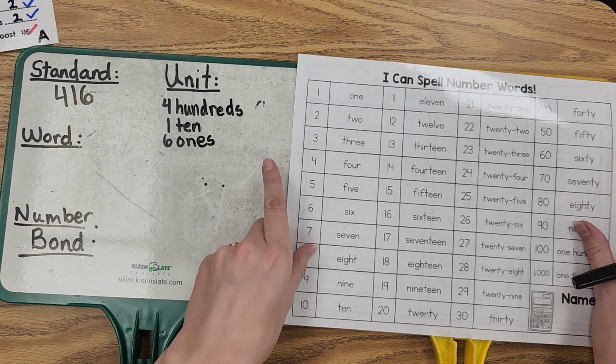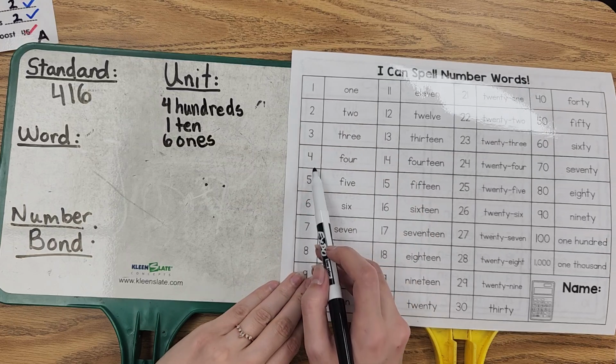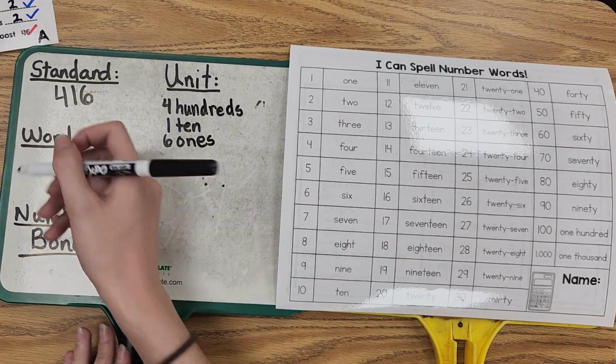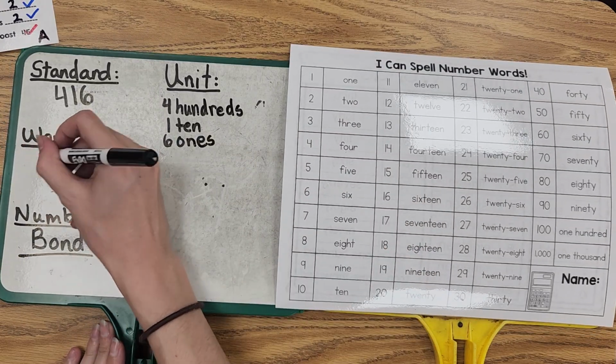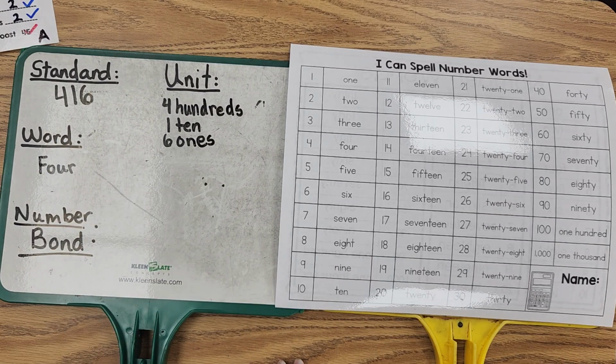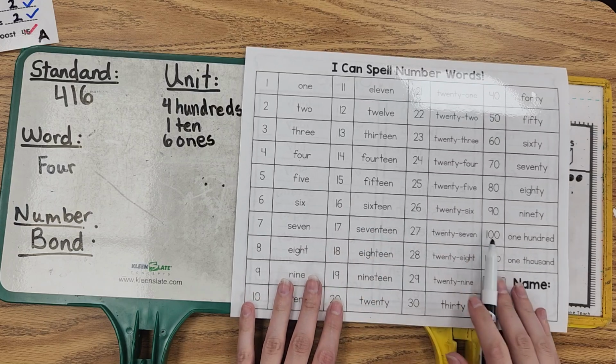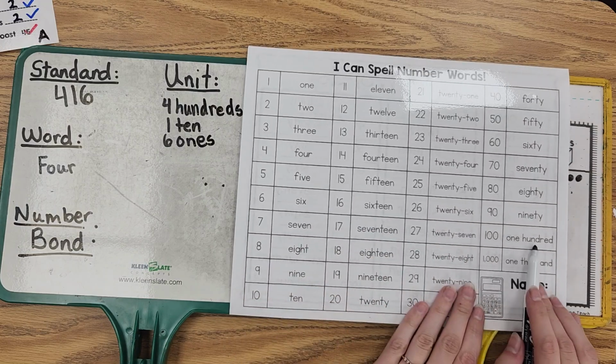So if we're making 416, well, what's the first thing that I say? 4. So I look for that number. Here's 4, and here's how to spell it. And so I copy it over. 4. Now, from there, I said 400. So I go and I look for my 100. Here it is, but it says 100.